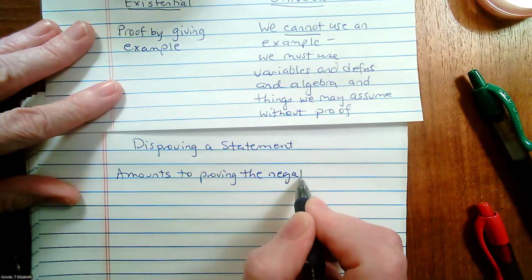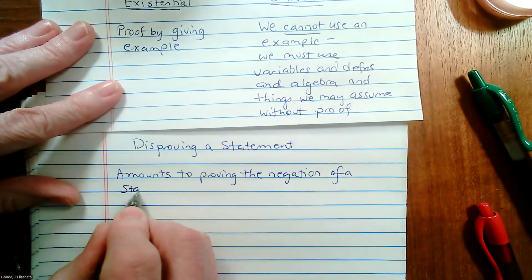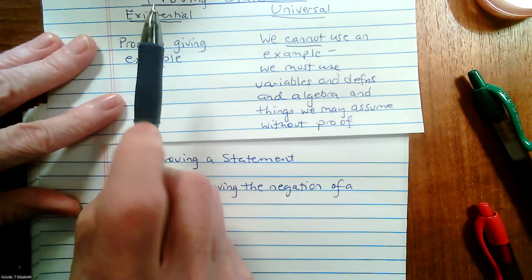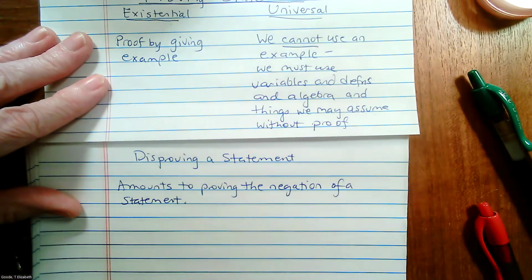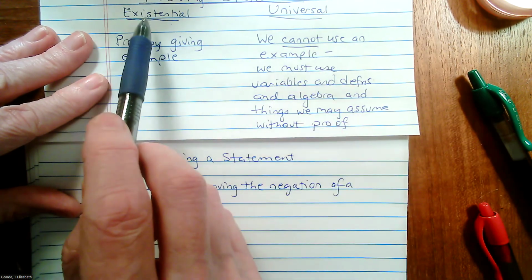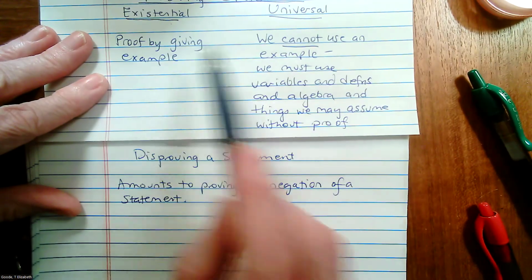So one way or another, you've got to prove something. So if you're going to disprove an existential statement, you have to prove its universal negation. If you have to disprove a universal statement, you prove its existential negation, and then you use these guidelines.